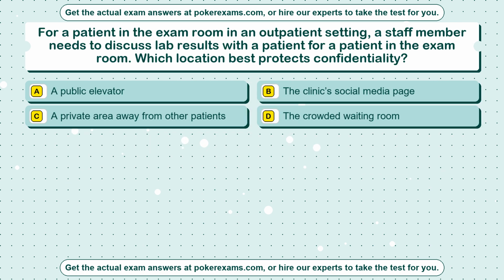Question 30. For a patient in the exam room in an outpatient setting, a staff member needs to discuss lab results with a patient. Which location best protects confidentiality? Option A, a public elevator. Option B, the clinic's social media page. Option C, a private area away from other patients. Option D, the crowded waiting room.